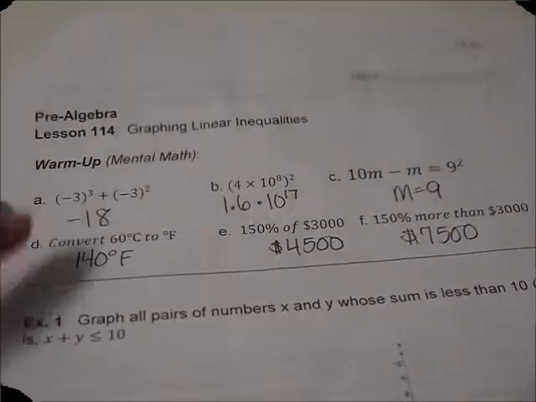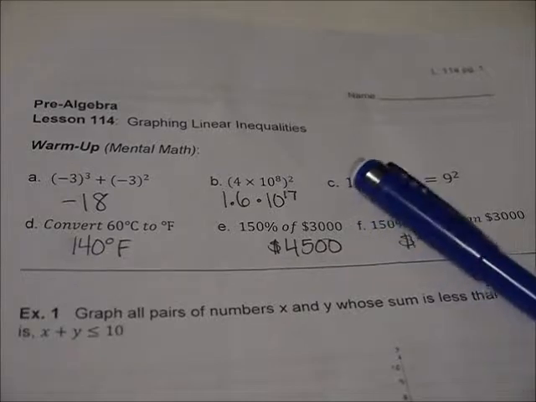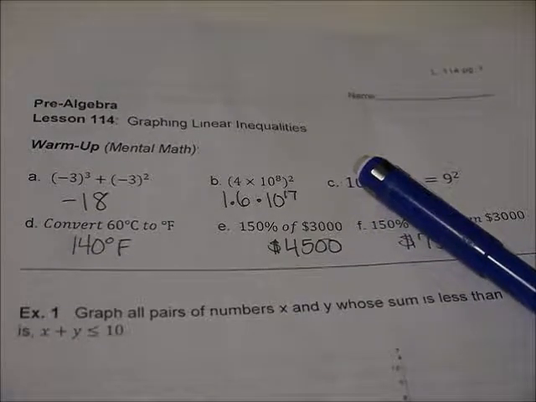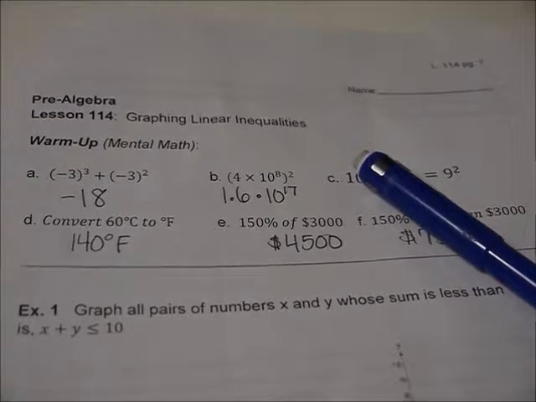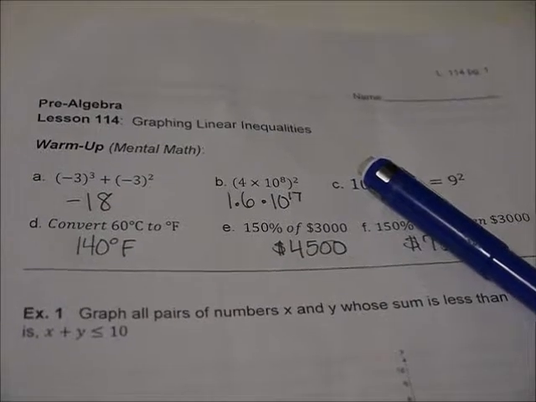All right, the answers here. -3 cubed is -27, and -3 squared is +9. So together those make a -18. The next one, 4 squared is 16.